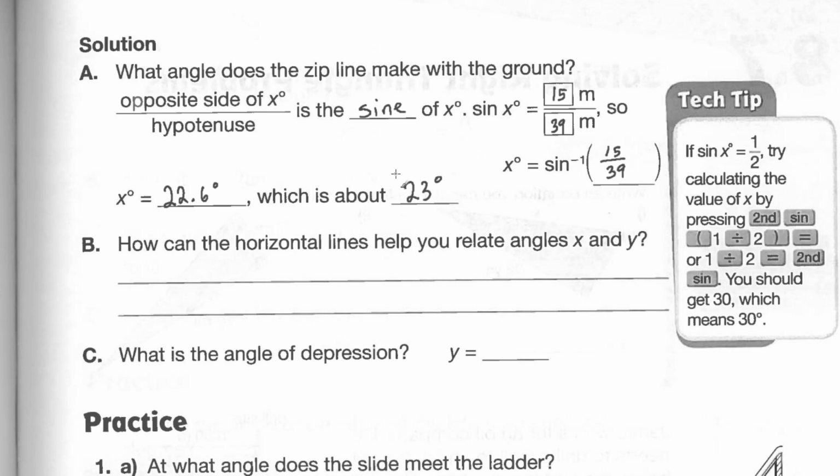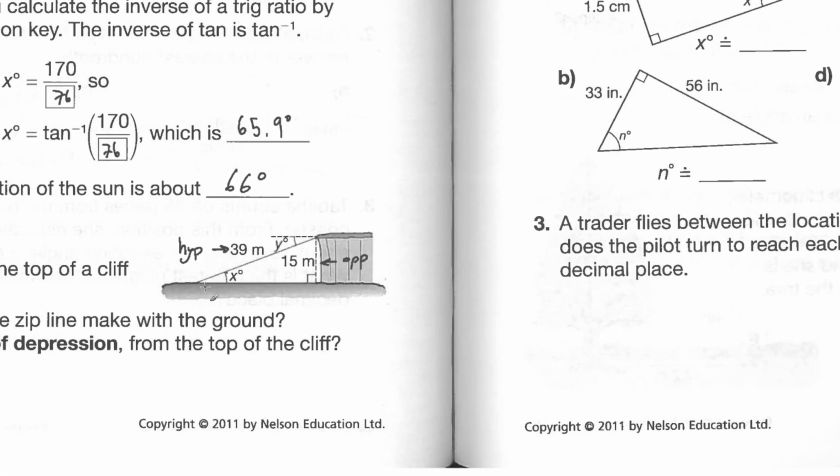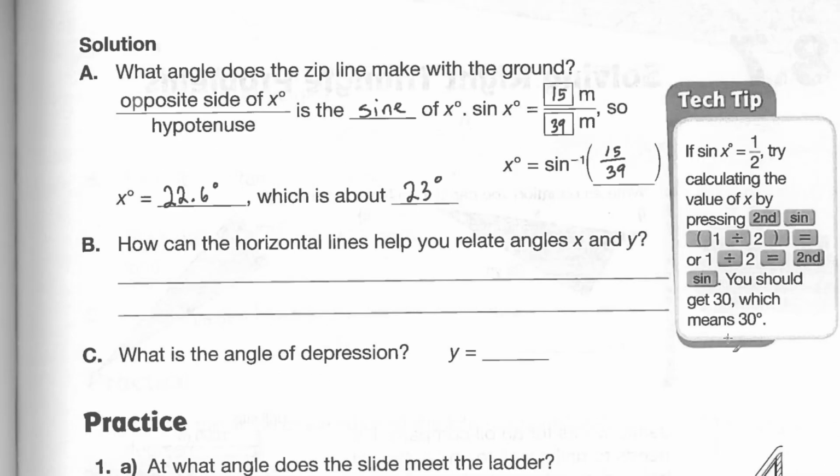Now, how can the horizontal lines help you relate angles x and y? So let's look at those horizontal lines again. There's a horizontal line on the ground, but also one up here with the y. Well, if you remember going back to chapter 7, horizontal lines are parallel.